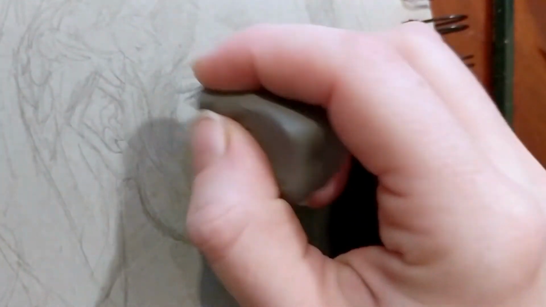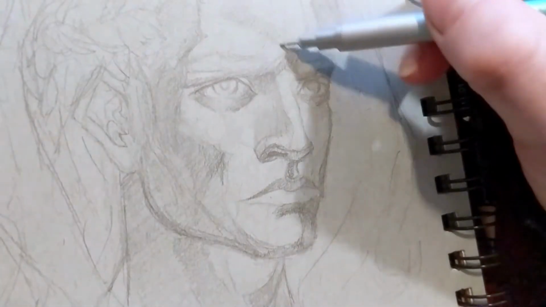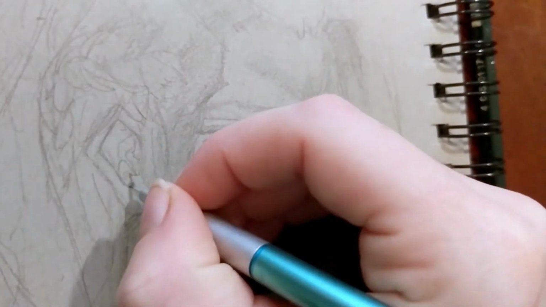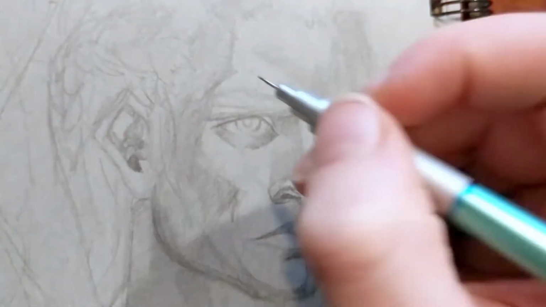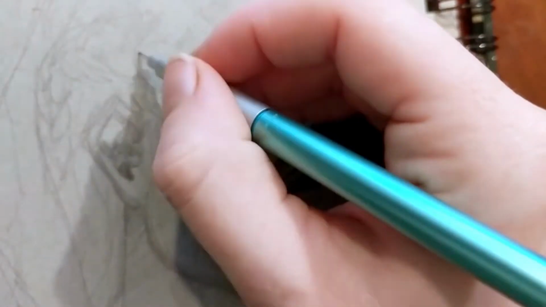You'll see me use a makeup brush every now and then, so I'm using that to just push the graphite. It lifts a little bit of it up so it is less intense, and it also smooths the surface so it comes up a bit less scratchy looking and a bit more of a smoother texture.